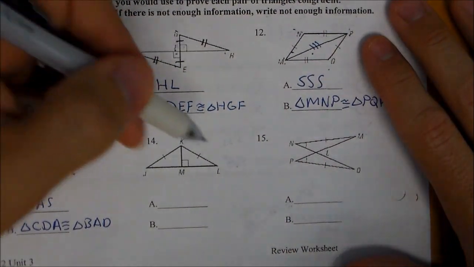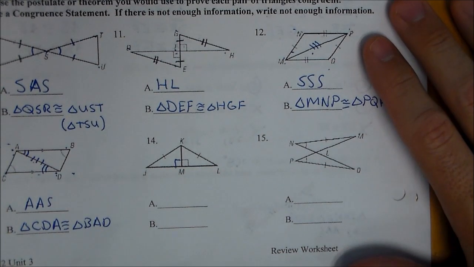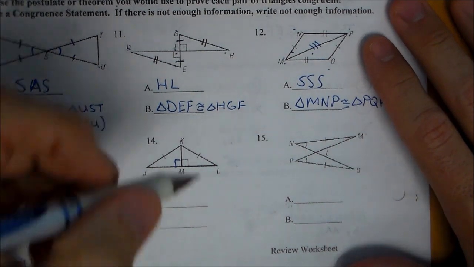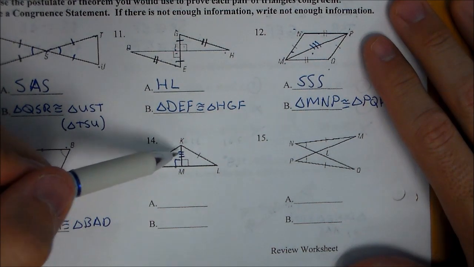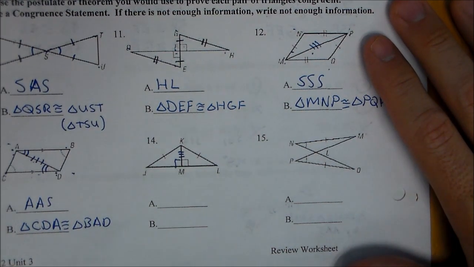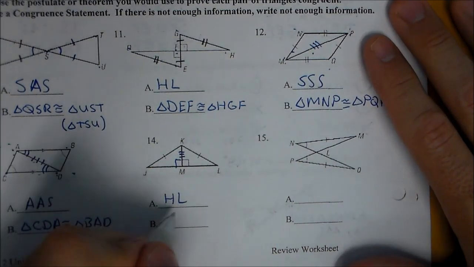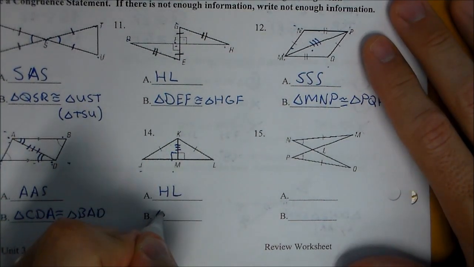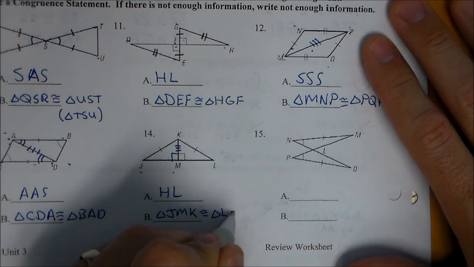For number 14, we have right angles on either side because those are a linear pair, and the right angles would be congruent. I have the reflexive property here. So that looks like an angle side side, but I can't do that. I do have right angles, so that's going to be HL. We'll say JMK is congruent to triangle LMK.